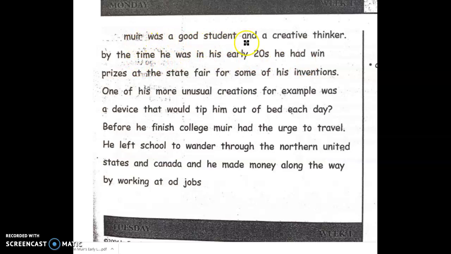Muir was a good student and a creative thinker. We have to begin with a capital here. By the time he was in his early 20s, he had won prizes at the state fair for some of his inventions. Well, this sounds strange. He had won? How about he had won?